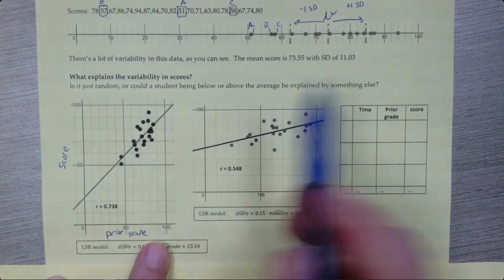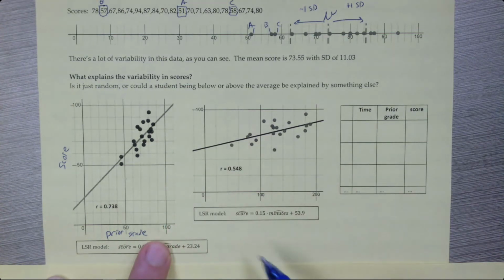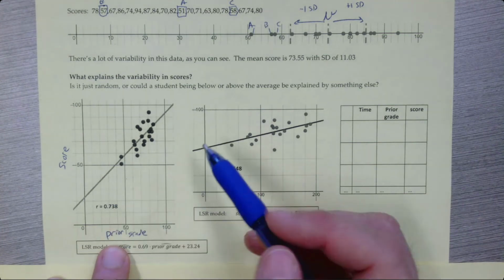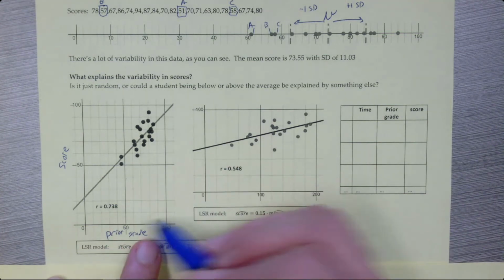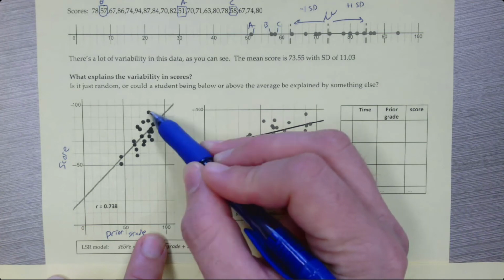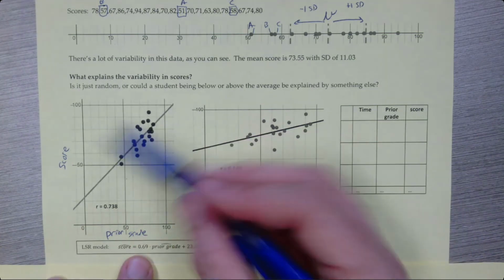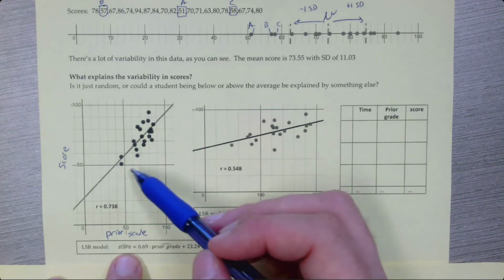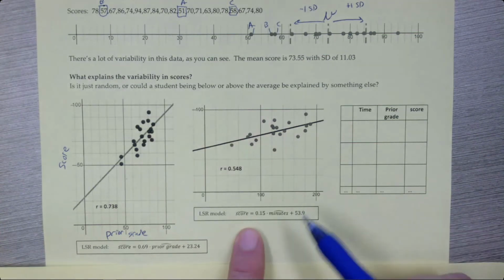So there's a positive relationship there, but it doesn't perfectly predict their score. There are some students who had a high prior grade but scored lower than we might expect, and some who scored higher than we might expect. So this doesn't explain all of the variation in the test scores. Let's look at this model.